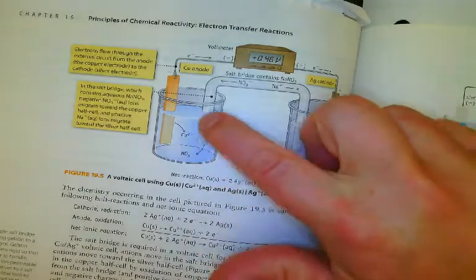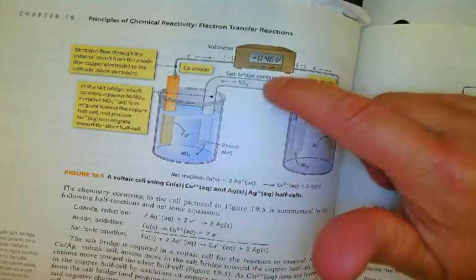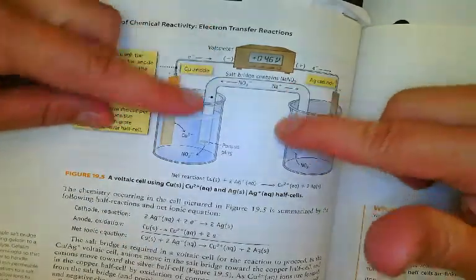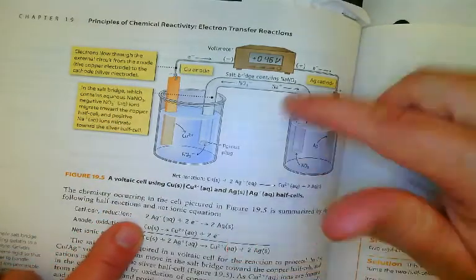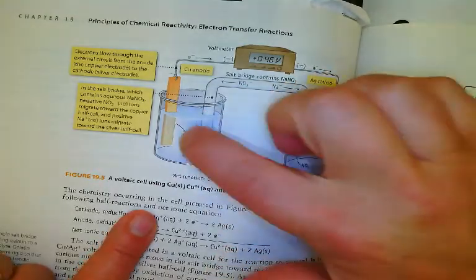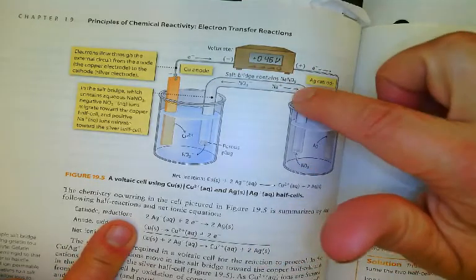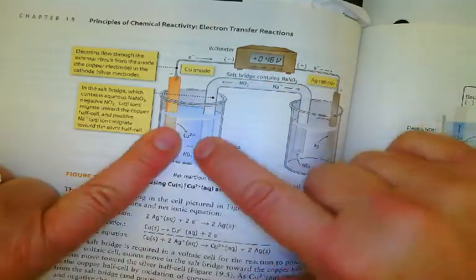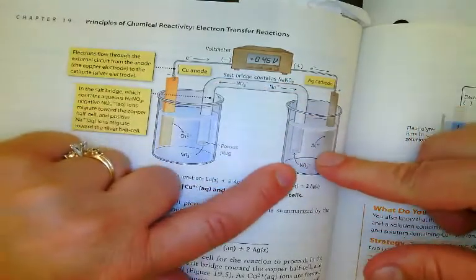So the point of the salt bridge is to complete the circuit. And the salt bridge, ironically, if you notice, does not have the same components as the rest of the half cells. So your salt bridge is going to have nitrate, because nitrate is what everything else is in here. So this is copper nitrate and silver nitrate. This is going to have salt nitrate, and the anion is always going to go towards the anode, and the cation in the salt bridge is always going to go towards the cathode.